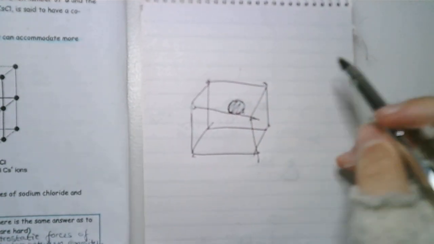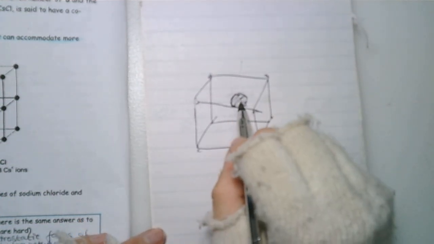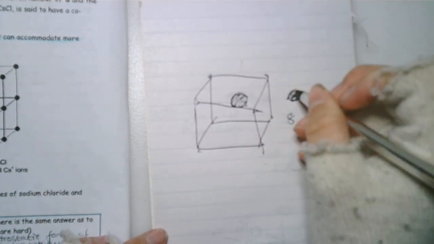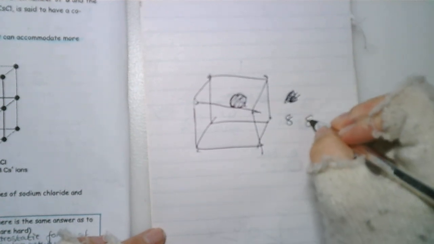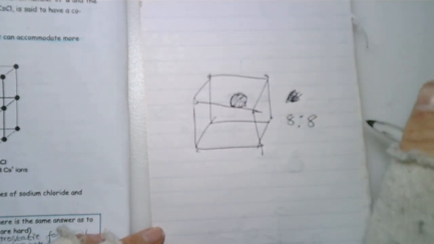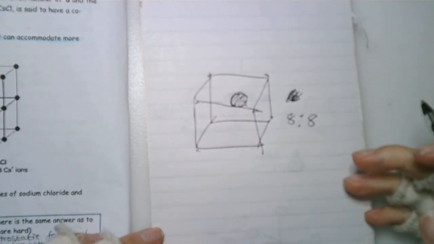That would mean if you got asked the coordination number of cesium, it would be 8, sorry, not 6, 8. And the coordination number of the chloride would also be 8. So then the crystal coordination number would be 8:8, rather than 6:6 in the case of sodium chloride.